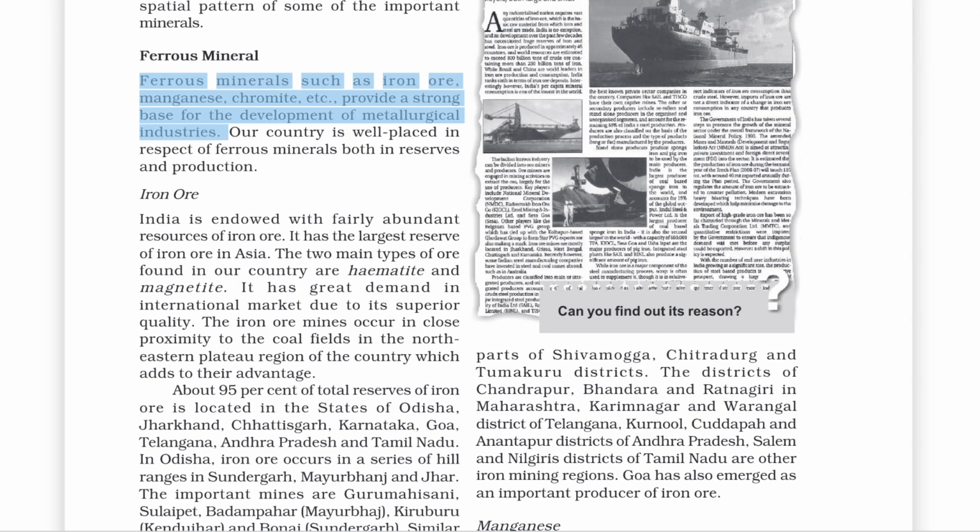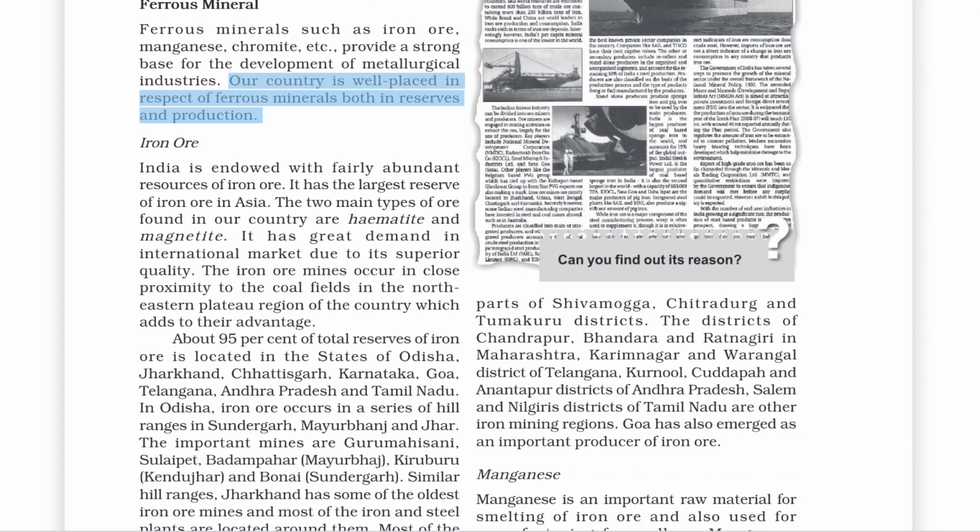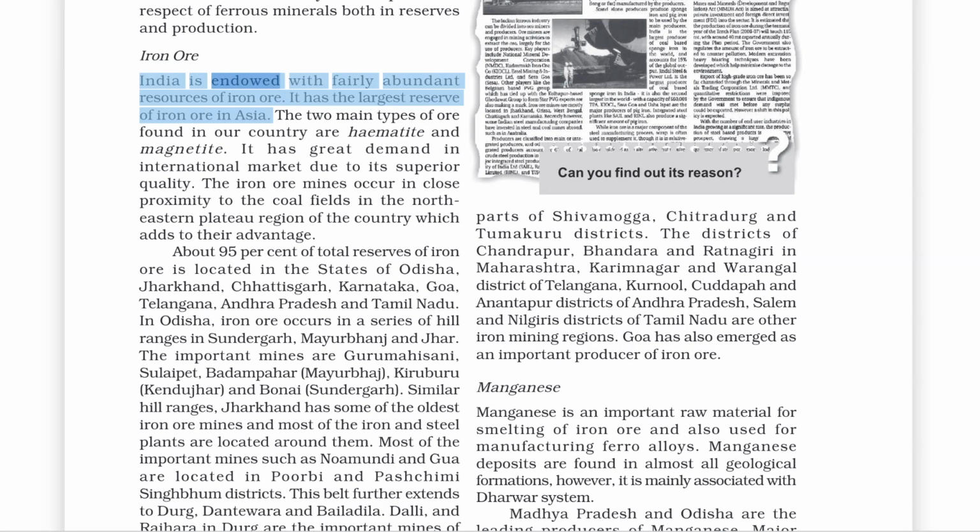Ferrous minerals. Ferrous minerals such as iron ore, manganese, chromite, etc. provide a strong base for the development of metallurgical industries. Our country is well placed in respect of ferrous minerals both in reserves and production. Iron ore. India is endowed with fairly abundant resources of iron ore. It has the largest reserve of iron ore in Asia.